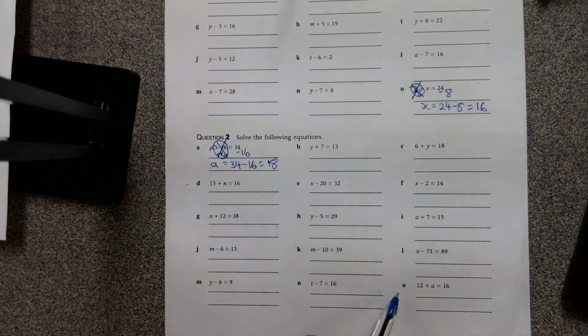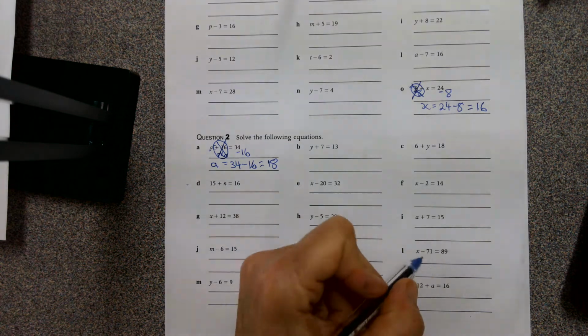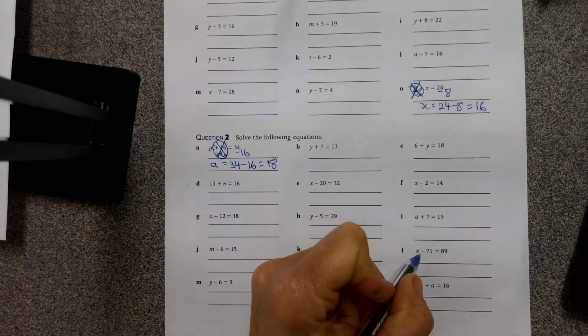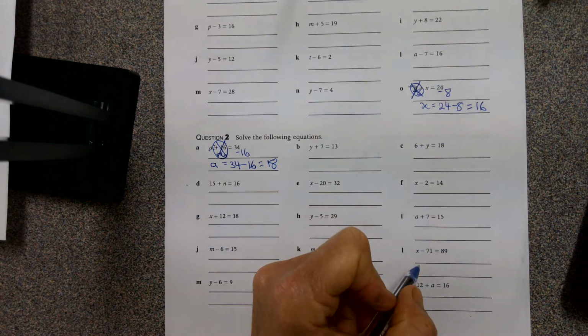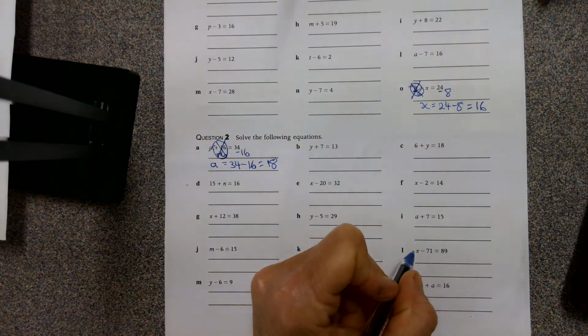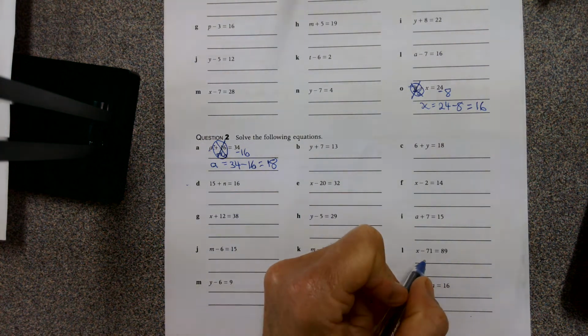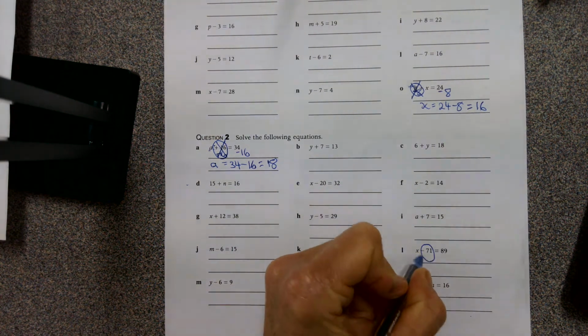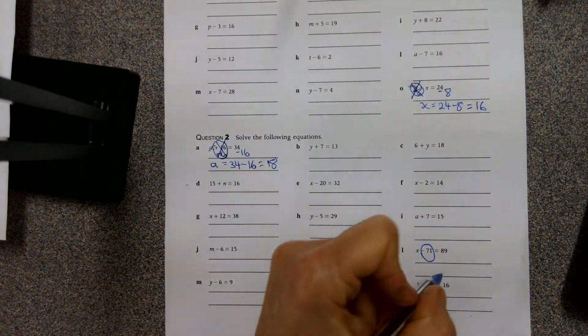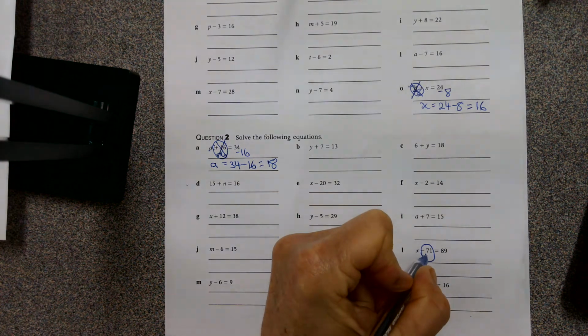Let's go to another one. Let's go to a subtraction problem. I think we'll look at this one here. So x minus 71 equals 89. So you say to yourself, well, I've got to get x on its own to find out its value. So I must get rid of the minus 71. The opposite of taking 71 is adding it.